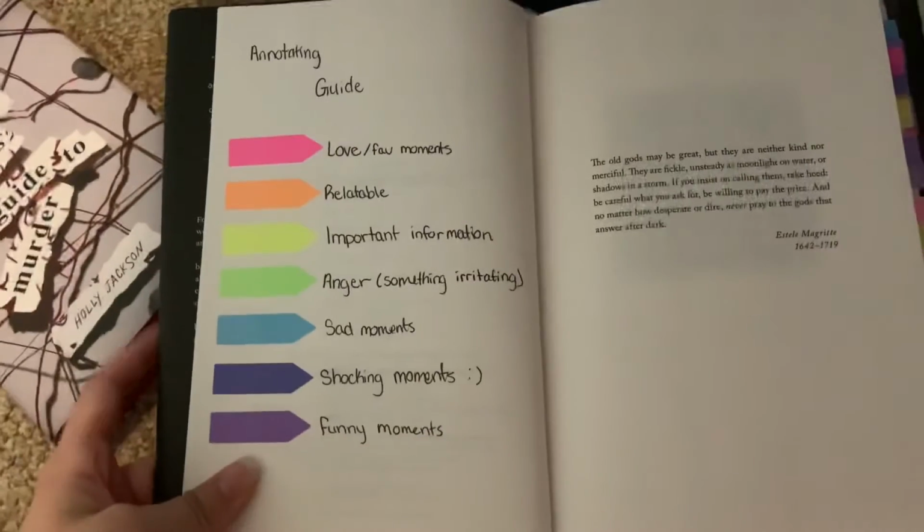Now the tabs, I'm going to go in depth on how I do my tabbing and what they mean. So in this book, The Invisible Life of Addie LaRue, my tabs sometimes will mean different things depending on the book or the genre. In this one I did put the key in the front, I think. Yes, I did. Okay, so I'm going to show you the key. This is my annotating guide and the key.